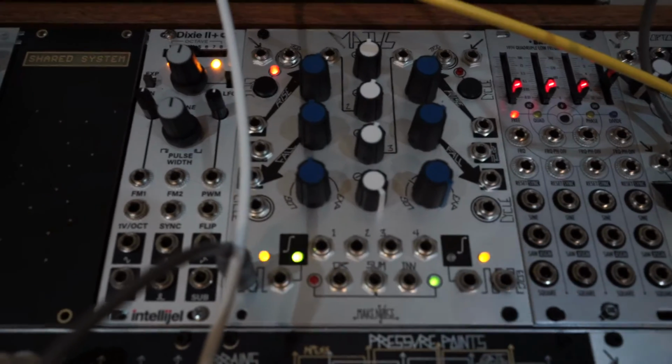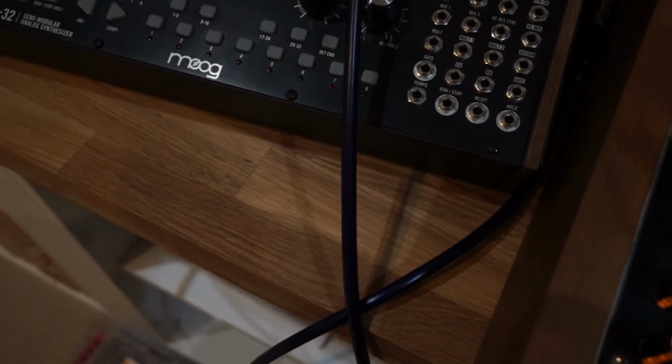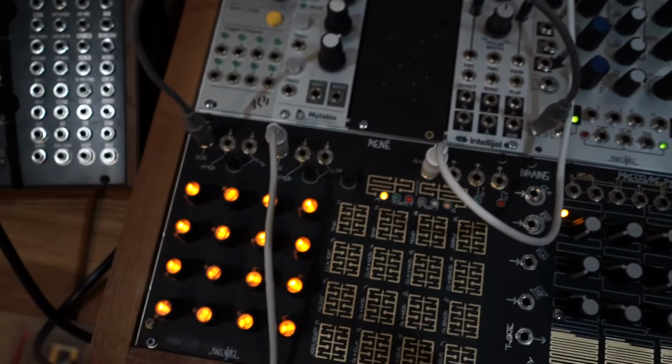There we go. So we're going to take that. Now that's generating basically kind of like a trigger. And we're going to put that into the X clock input. And now it is moving the Rene. So if we listen to that.